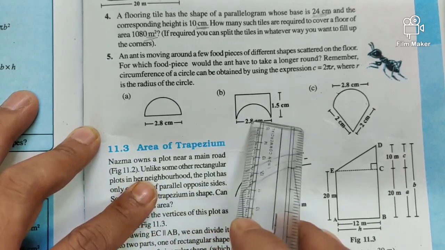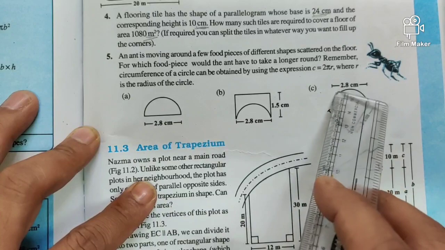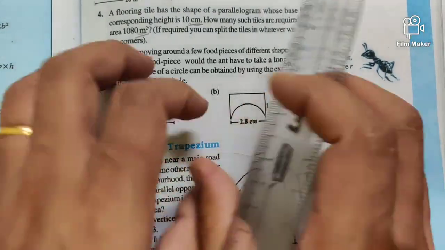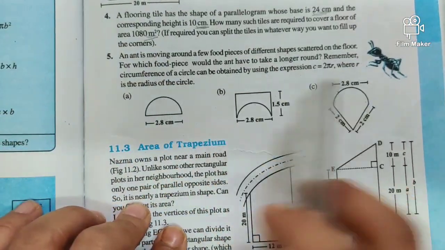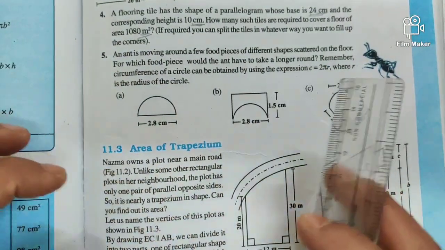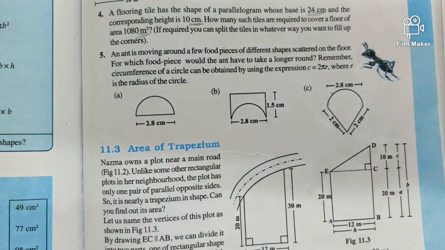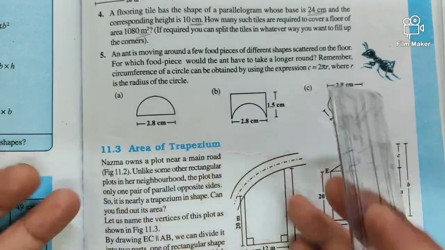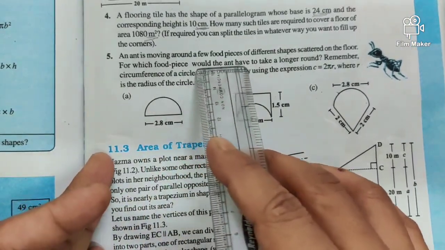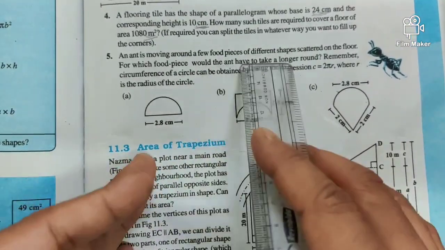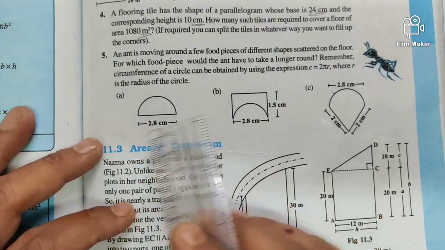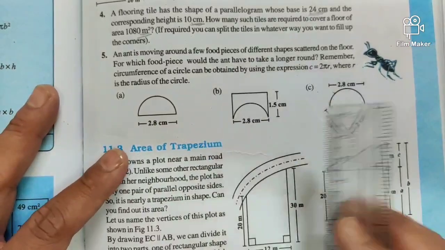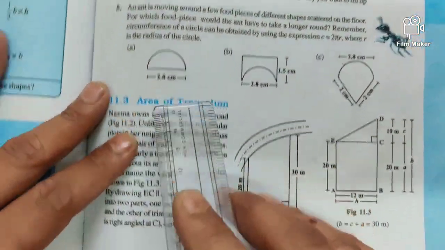Here also the base is 2.8. Here the base is 2.8, right? So in each of these figures, we have to find the total path of these three figures, so we can know which the ant has to take a longer round. We can know the result. So here, first, number A.